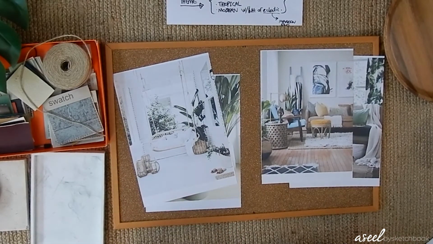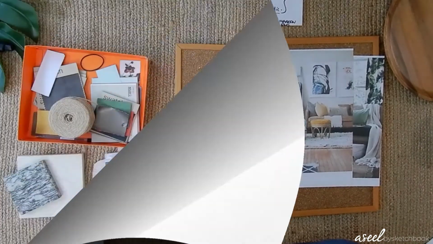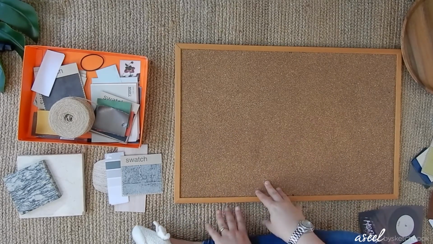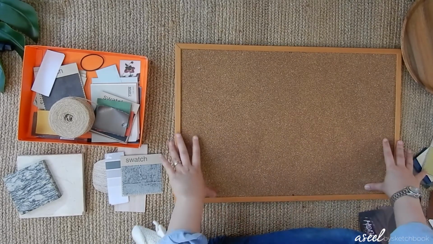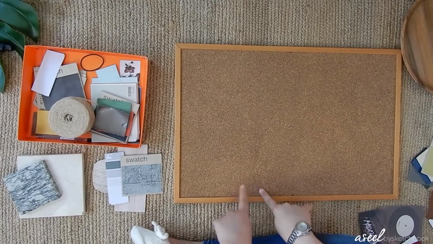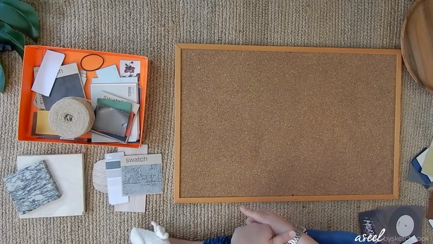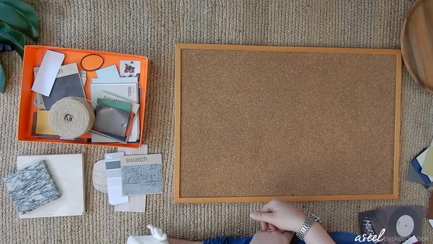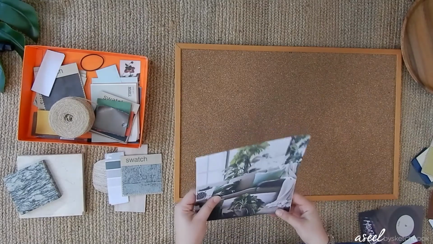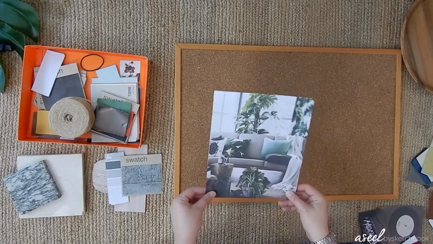Okay, so let's do this, shall we? I like to start doing my mood board on a canvas, and my canvas here is going to be a corkboard. It's just easier to use a corkboard because I can pin everything onto it and then remove it when I'm done. What I'm going to be doing is laying out my main mood pictures.